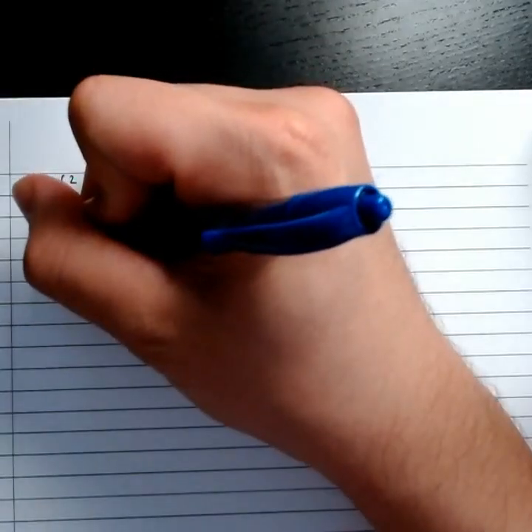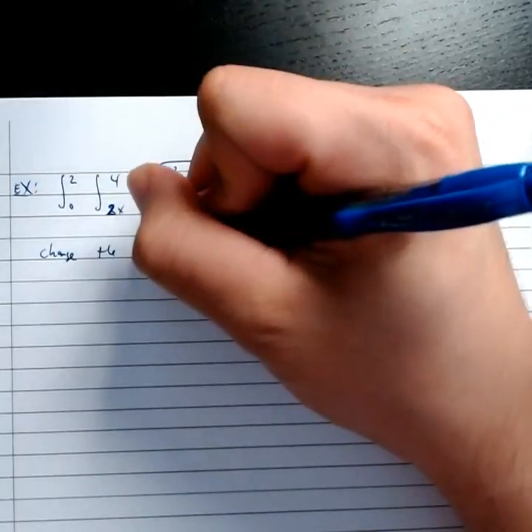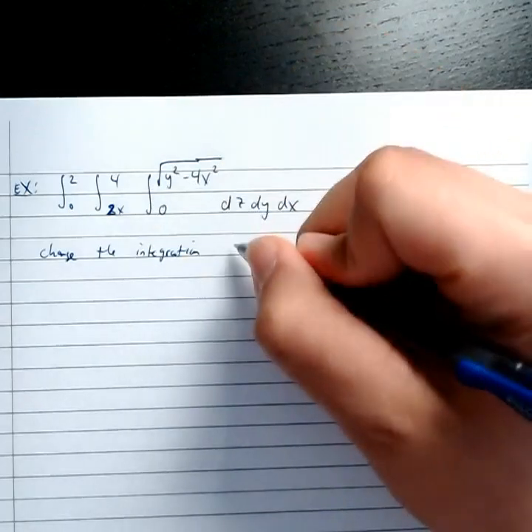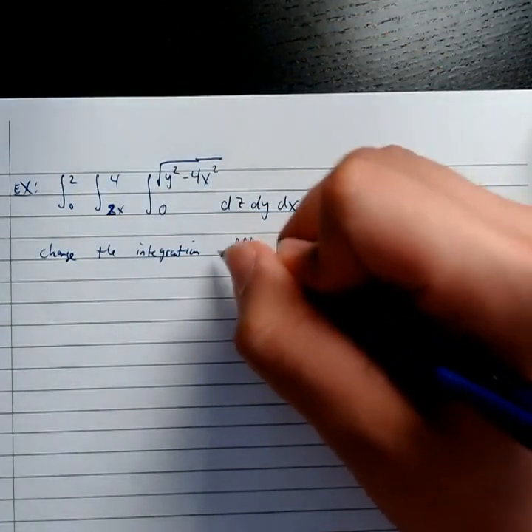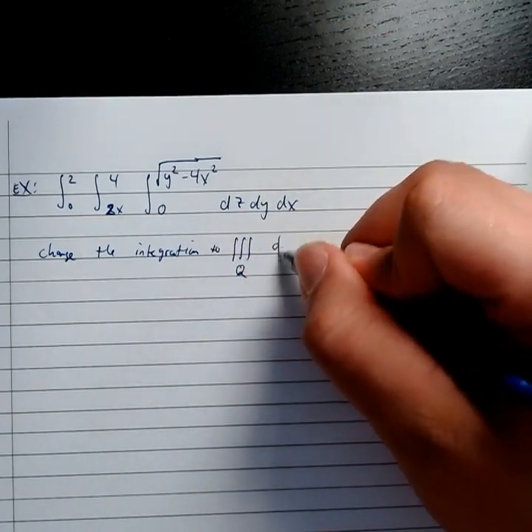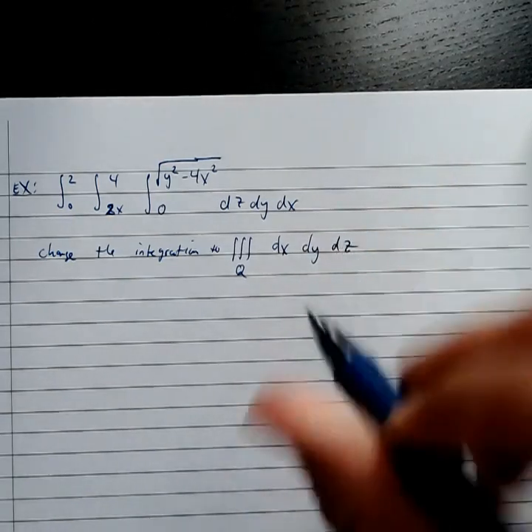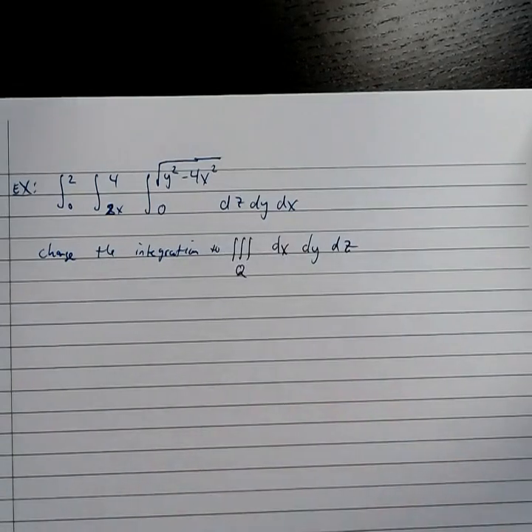So we want to change the order of integration to be a triple integral over the same region Q, and here they want this in terms of dx, then dy, then dz. So notice your boundaries of integration need to change as well because the order has changed.